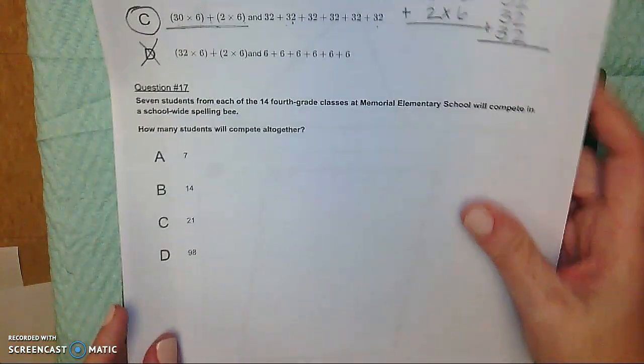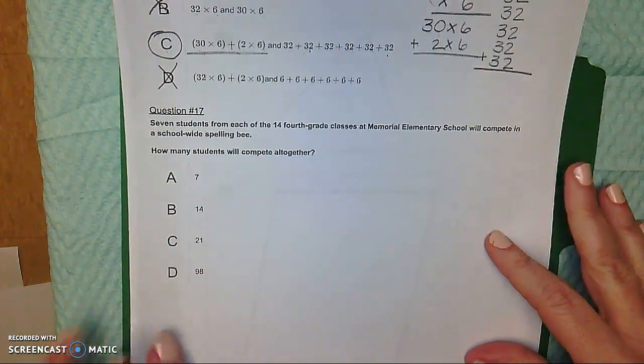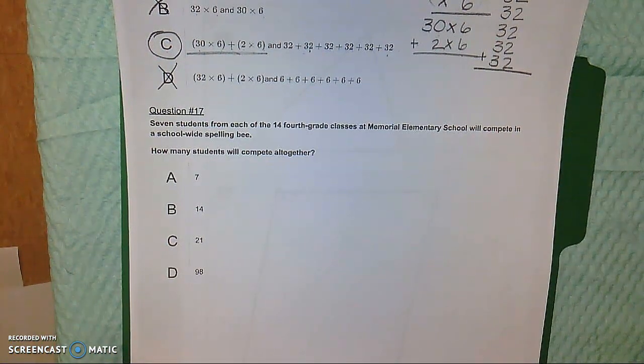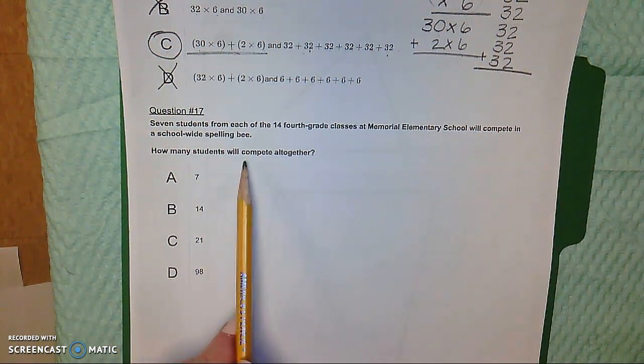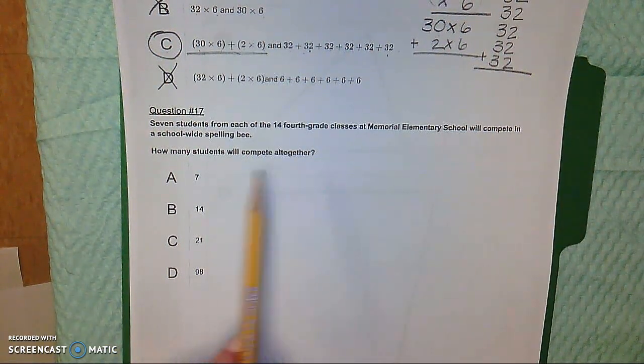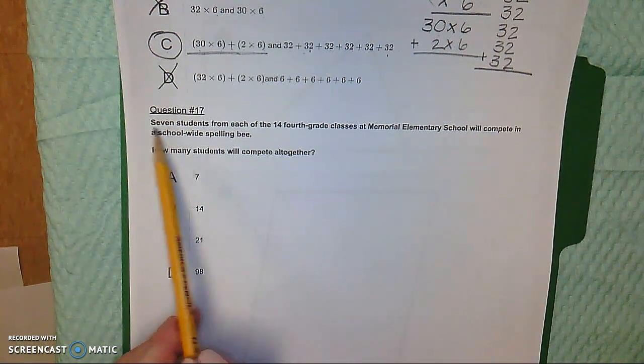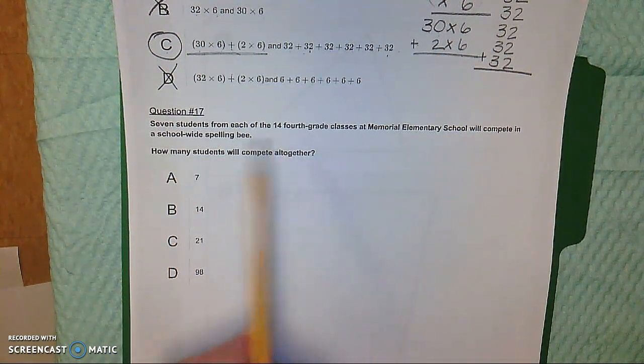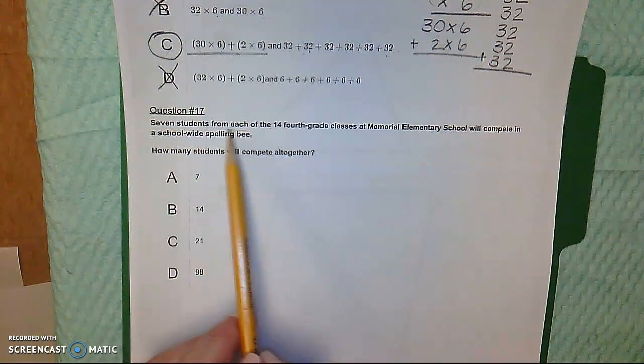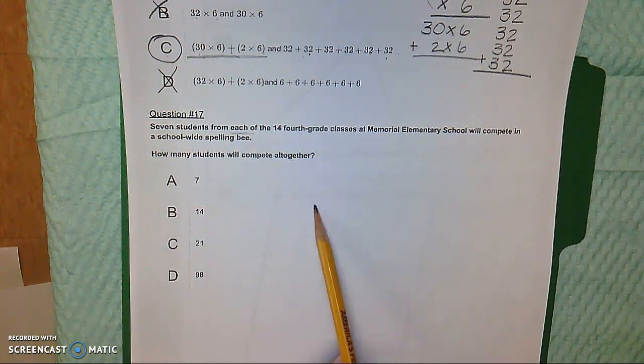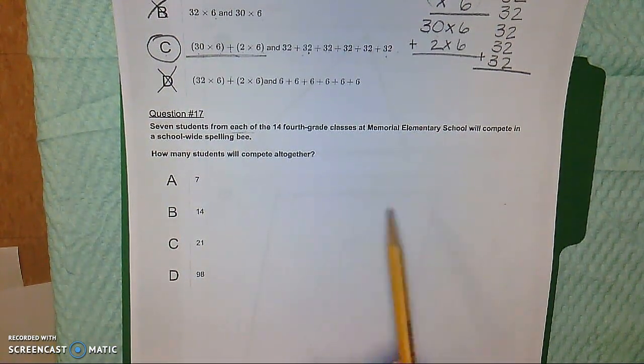All right, and let's go to our final problem here, question 17. 7 students from each of the 14 fourth grade classes at Memorial Elementary School will compete in a school-wide spelling bee. How many students will compete all together? Now, the numbers we're looking at are 7 and 14. And there are 7 students from each of the 14 classrooms. So you've got 14 classrooms, 7, 7, 7, 7, 7.